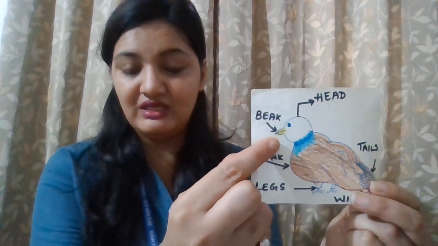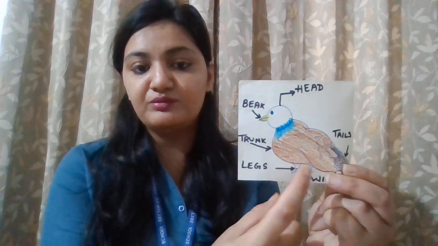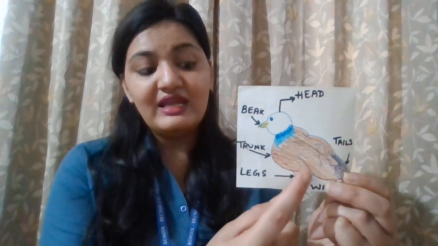Number one is this beak. Beak is the front portion which comes near the mouth area. Many of the birds are having teeth and some are having no teeth. Then comes this head area. This round portion is the head of a bird. The front portion of the body is known as the trunk, and then these are the two little feet known as legs.